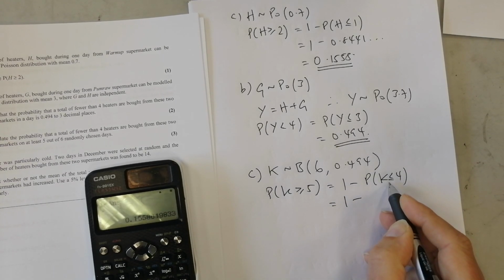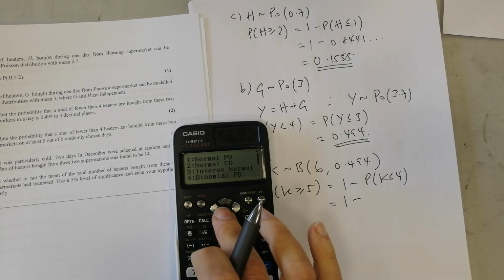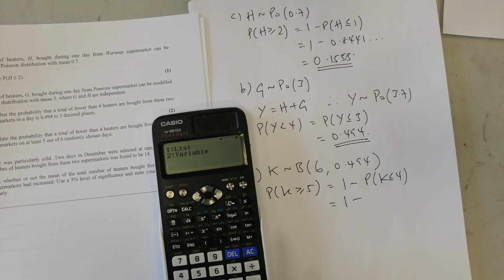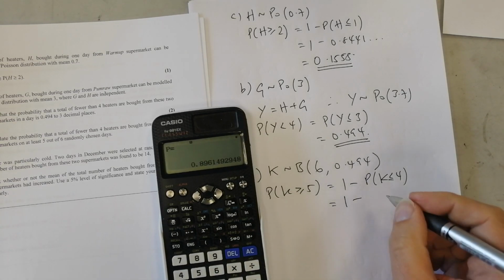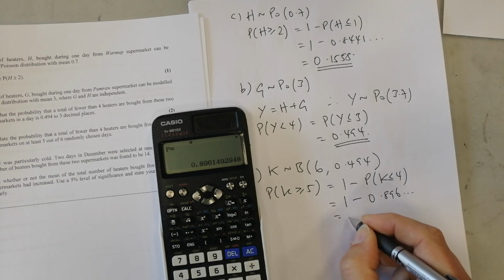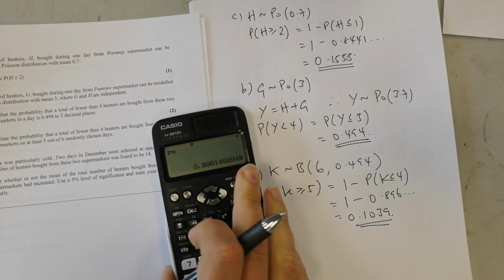1 take away. That we can work out on our calculator, menu 7. Binomial CD. Variable. Four, 6, 0.494, 0.896. Which is 0.1039.